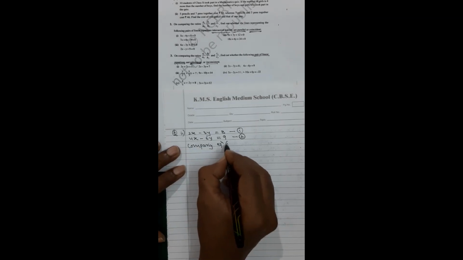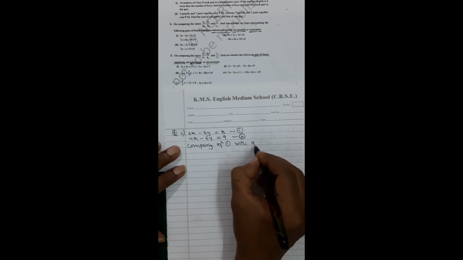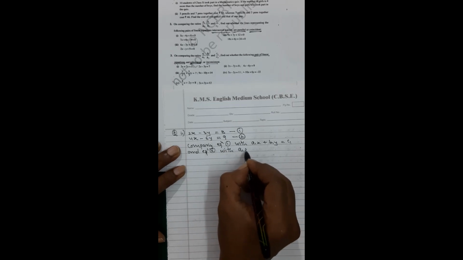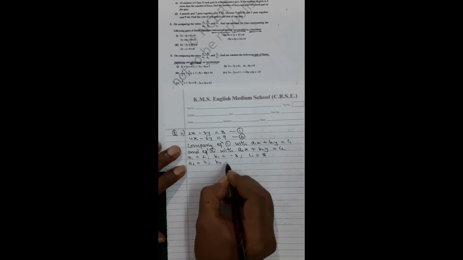comparing equation 1 with a1x plus b1y plus c1 equal to 0, so we will get a1 upon a2.